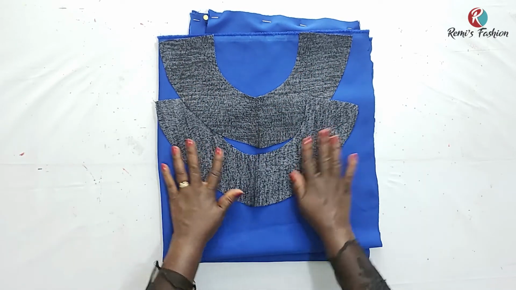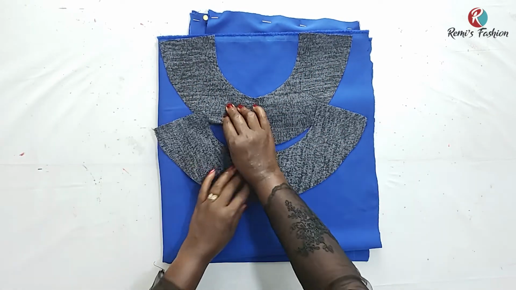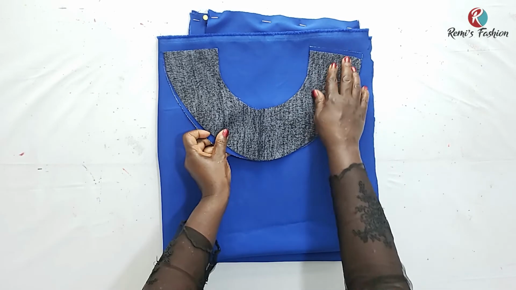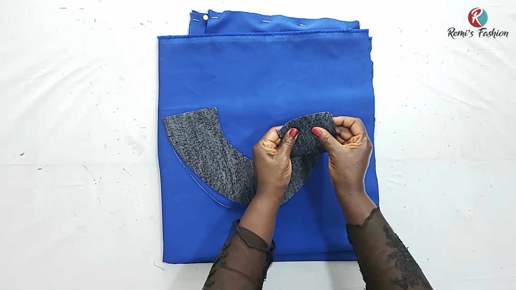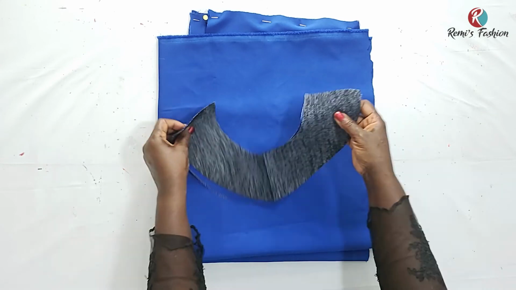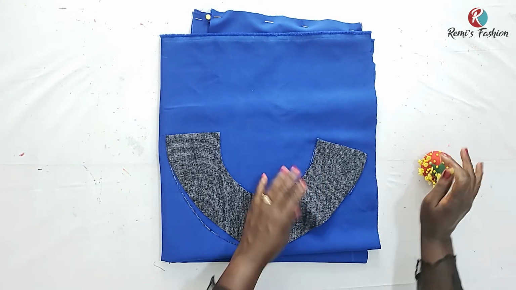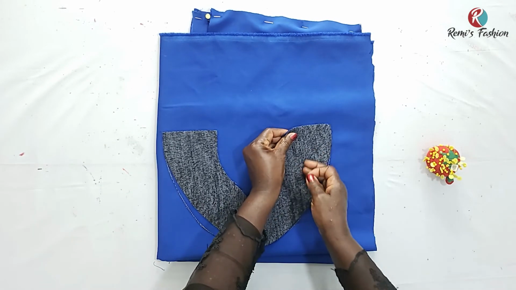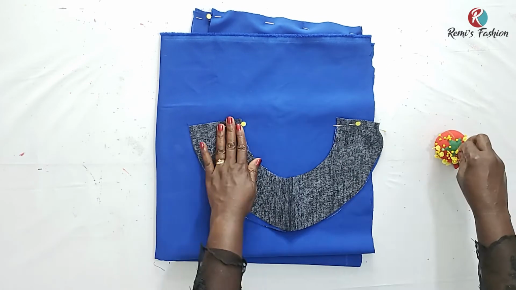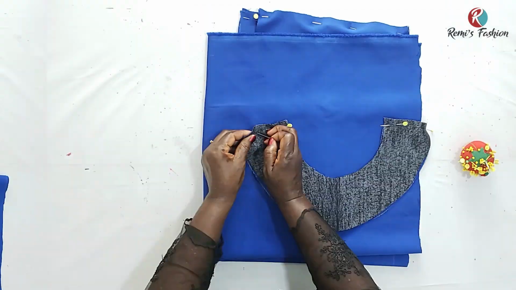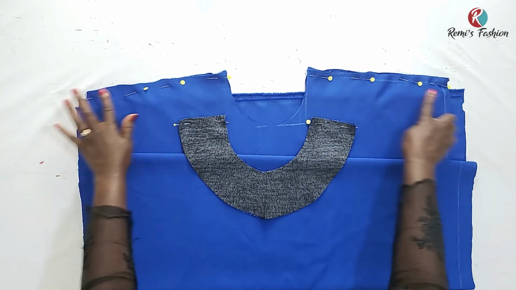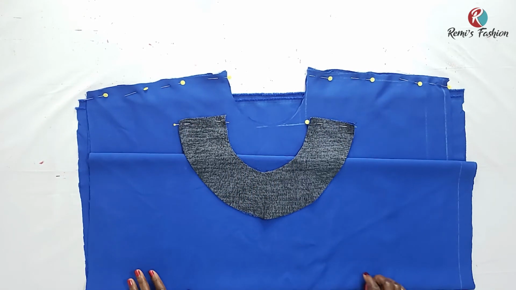I use stay. So the next thing I'm going to do now is to place right side to right side for the facing, and then I'm going to use a half-inch seam allowance to sew the shoulders. So I'm just going to pin using a half-inch seam allowance. Also do the same thing for my kaftan shoulders. So we'll sew the shoulders for the kaftan and the shoulders for my facing.